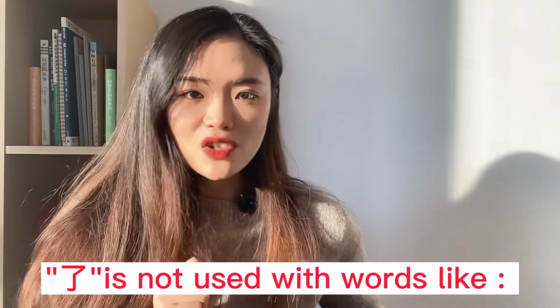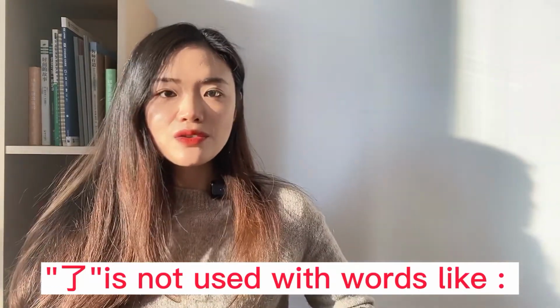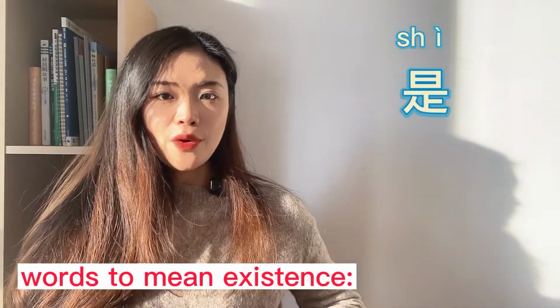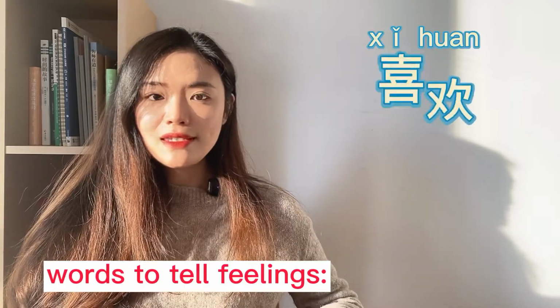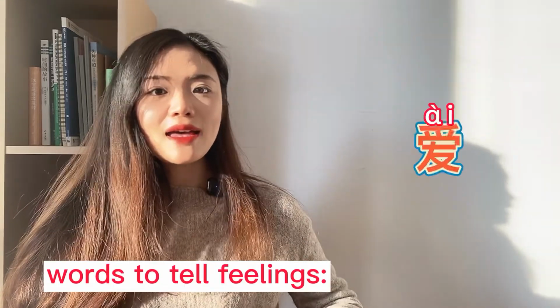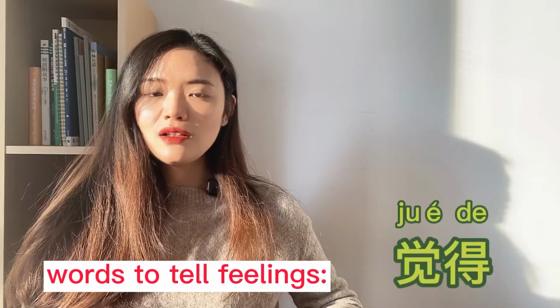But pay attention, le is not used with verbs like 是, 有, 在. These kinds of verbs indicate whether something is or is not something, or existence. And 喜欢, 爱, 觉得.